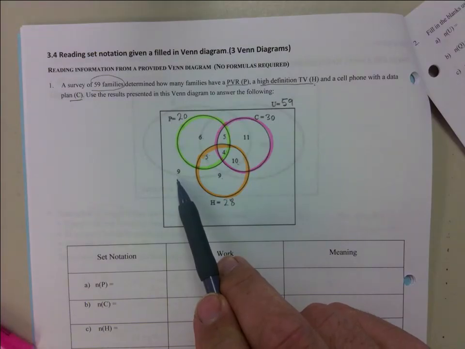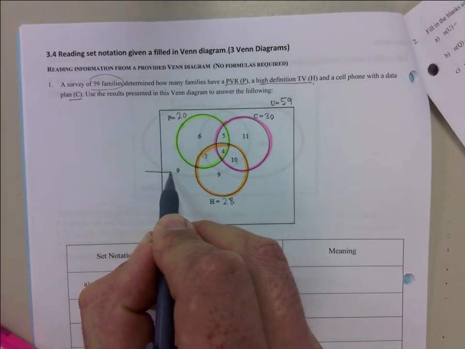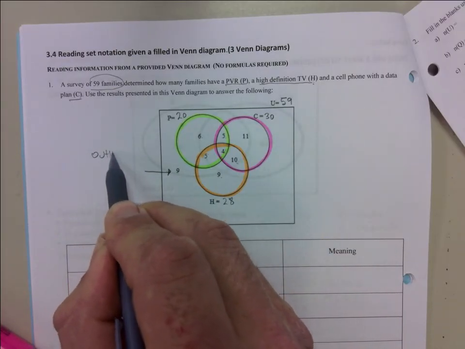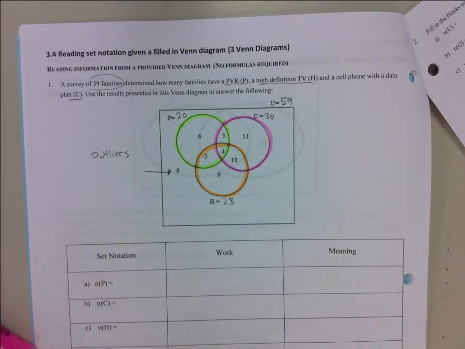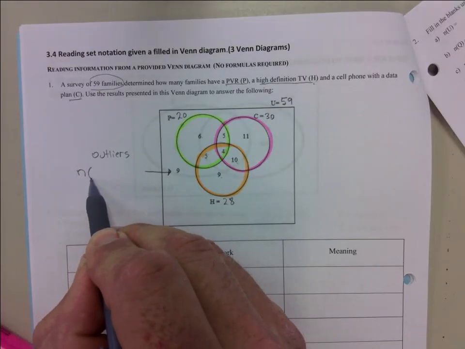Outliers. This is where it gets kind of crazy with the notation, but it doesn't get crazier than this. Those are my outliers. Those are the families that have neither. They don't have any of these. So this is how we use notation to refer to them.